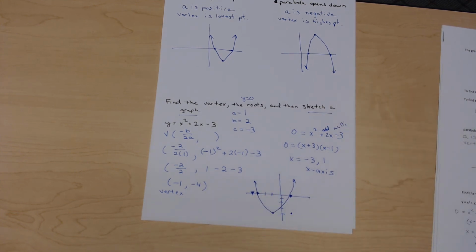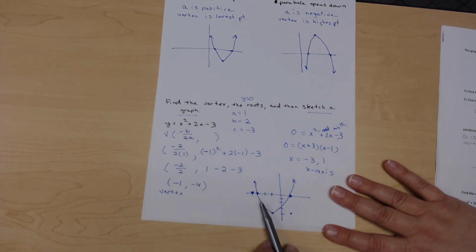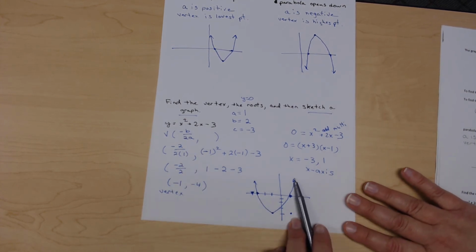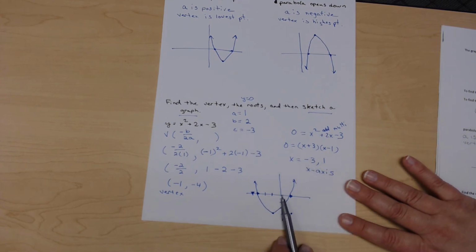Okay. What else? A was positive, so does it make sense that it's opening up? Okay. And this, I just go to negative 3. Negative 3, 1, 2, 3. This goes to 1. And then my vertex was at negative 1, negative 4.